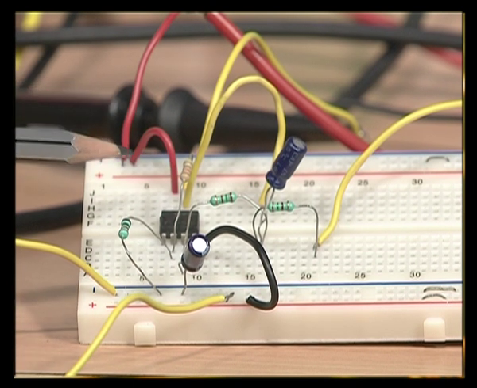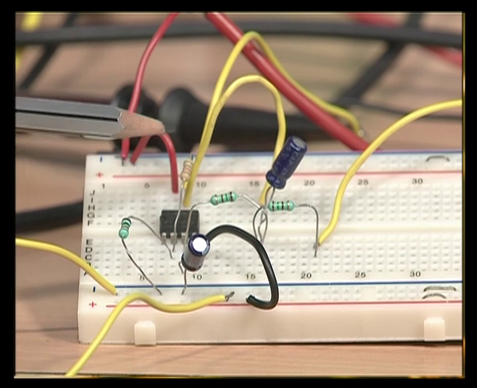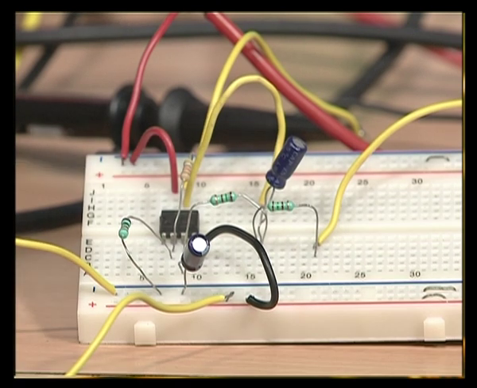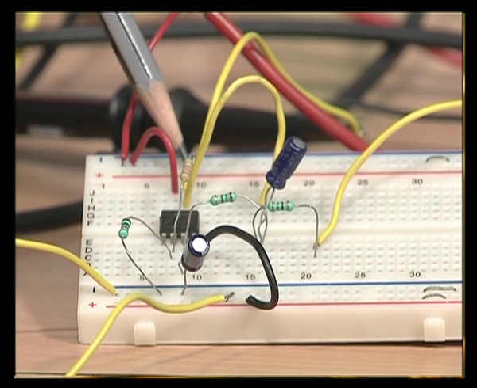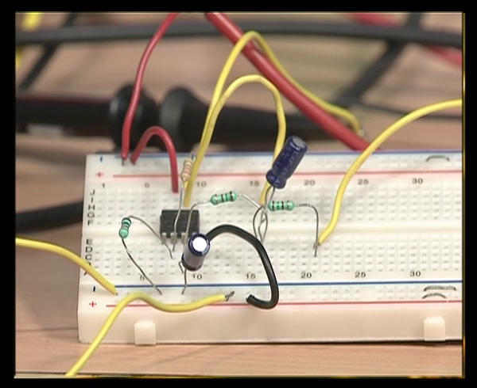Now, the output from this filter, that is after the operational amplifier, can be observed from the oscilloscope. This is the 6th pin here, the output of the operational amplifier. This 6th pin is connected to the oscilloscope.